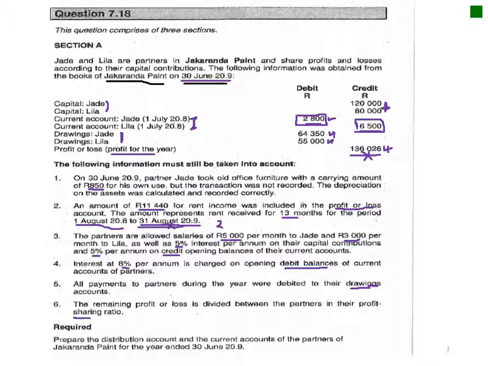Because we don't get given the profit sharing ratio, what we do is we go and look at what their capital account balances are, and we work out the profit sharing ratio from that. So together, their total contribution is 200,000 of capital, and because Jade has 120,000 of that, that's equal to 60%, and Lilla has 80,000 of the 200,000, that's equal to 40%. So the profit sharing ratio gets worked out based on their capital balances.